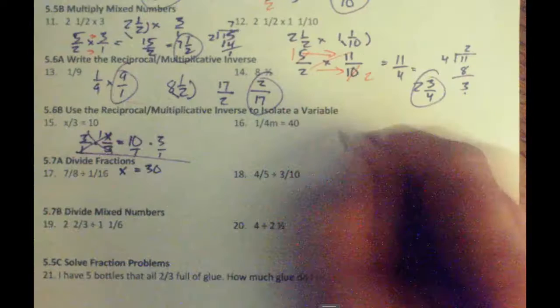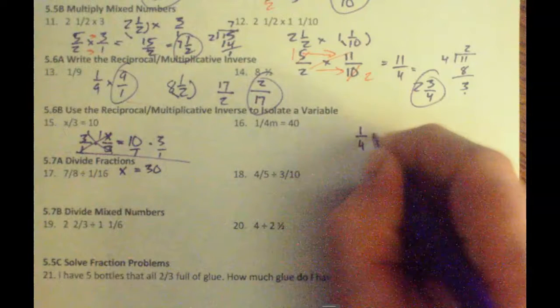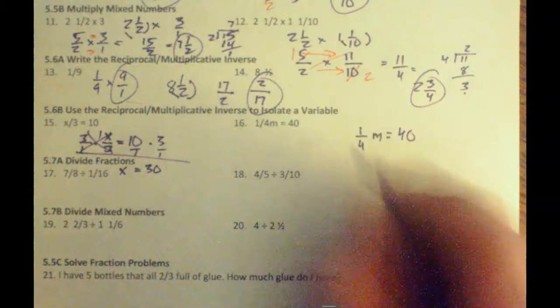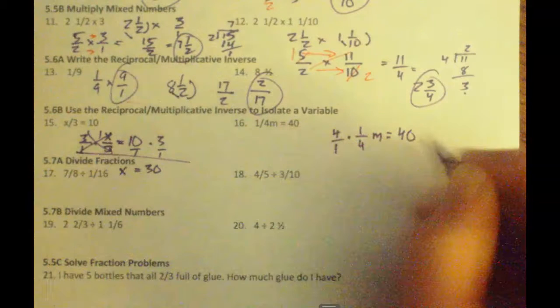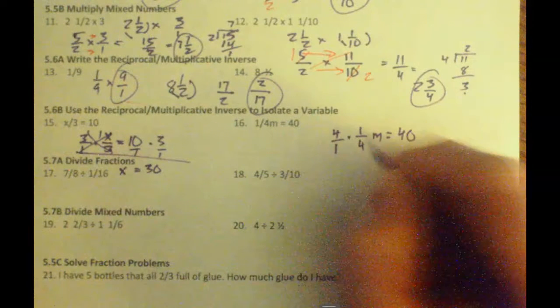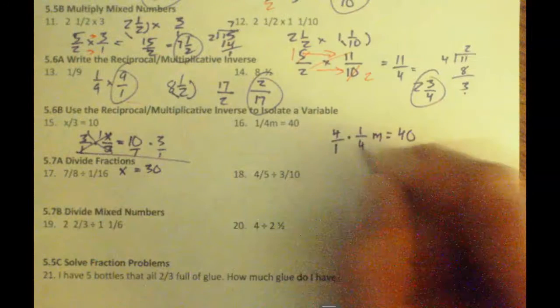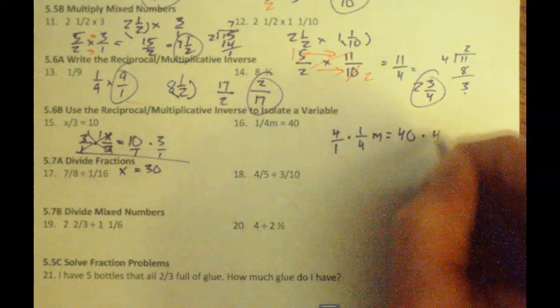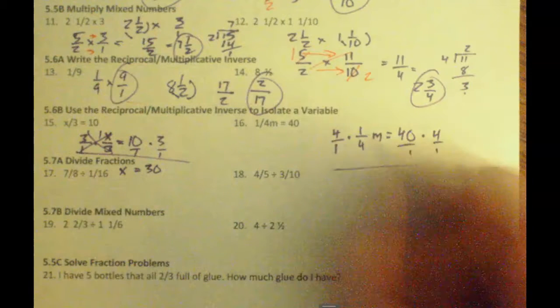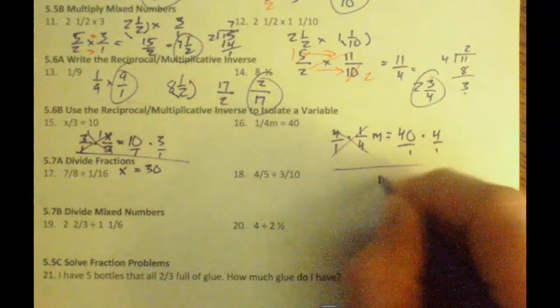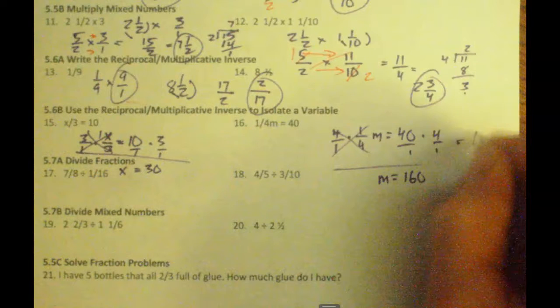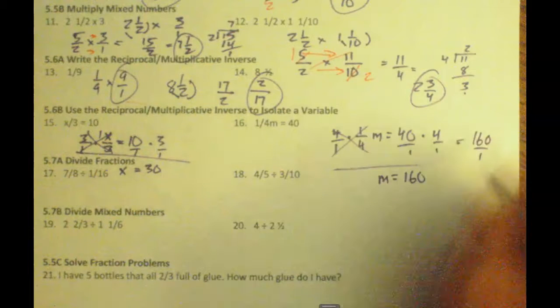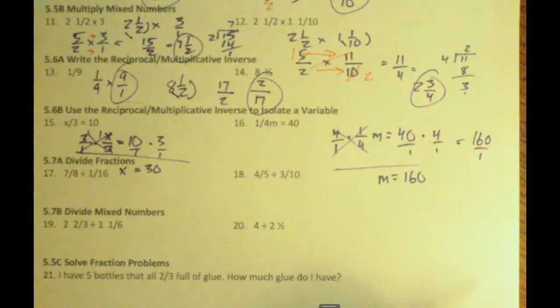This one here. 1/4 of m equals 40. Okay, the way you get rid of 1/4 is to multiply it. This is 1/4, 1 divided by 4. We multiply it by 4 over 1, the reciprocal. These guys cross off. You've got m equals 40 times 4, which is 160. It's really 160 over 1, but 160 divided by 1 is 160.